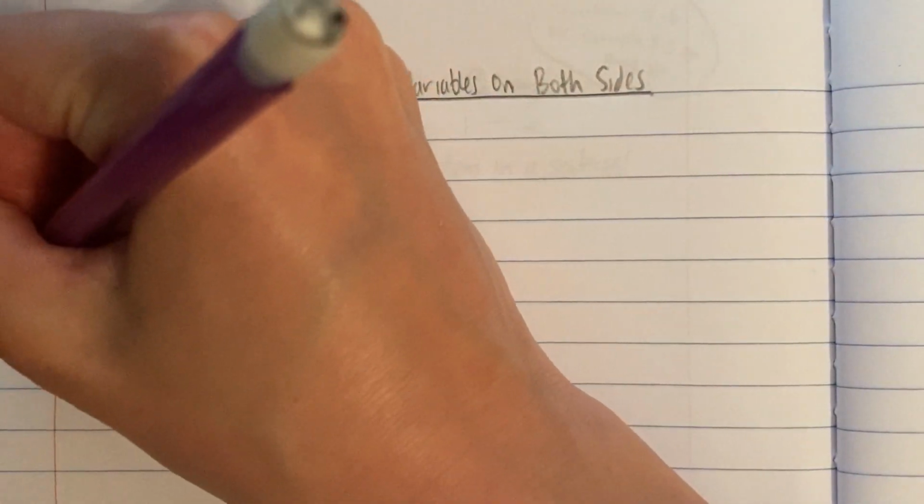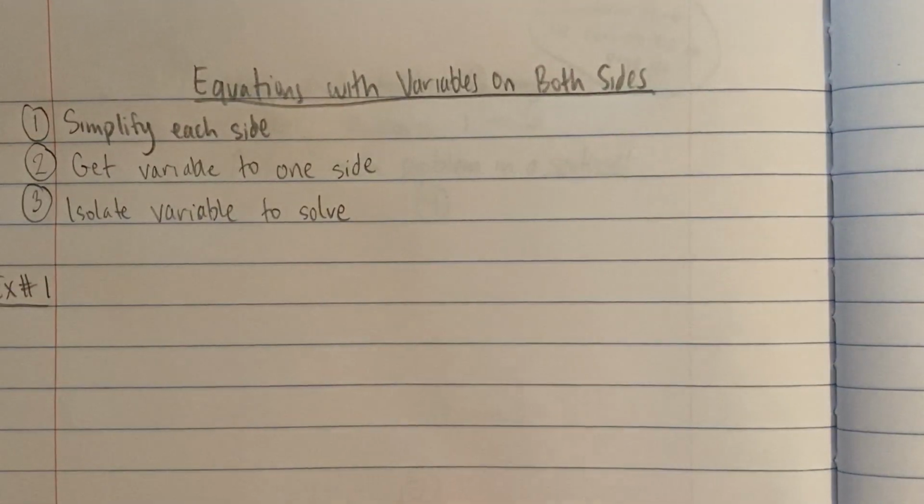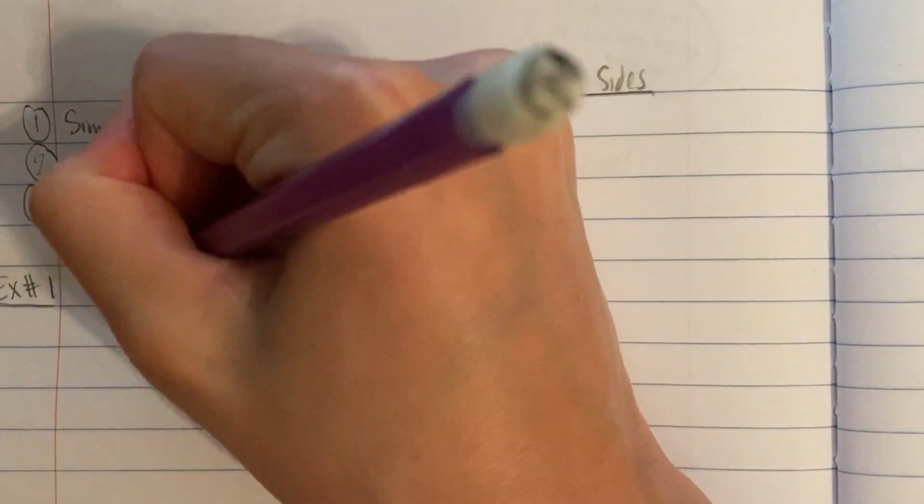I'm going to do two examples, and I'm going to show you that you can do each of them in two ways, and you're going to see what I mean. So here's 8x plus 9 equals 4x minus 7.